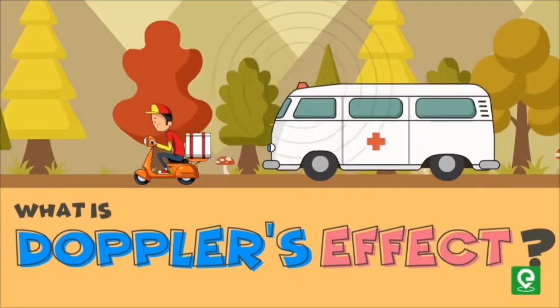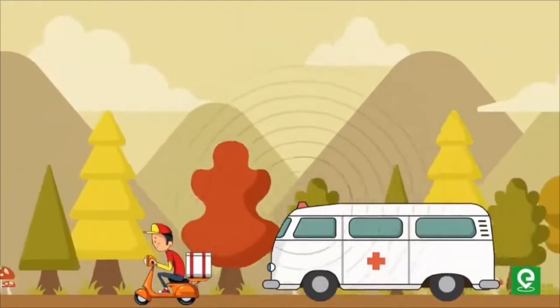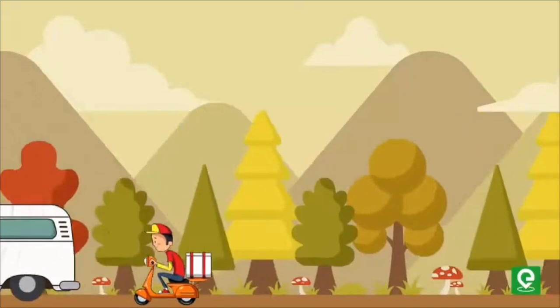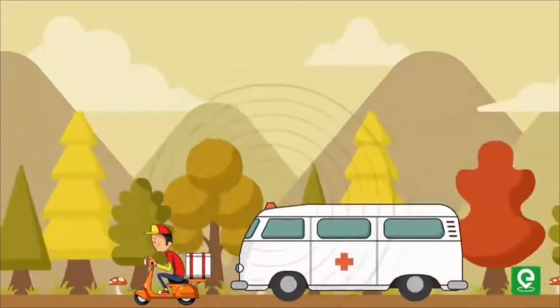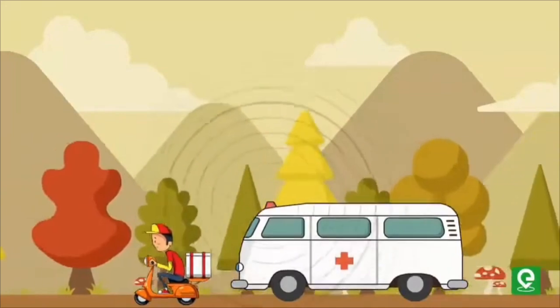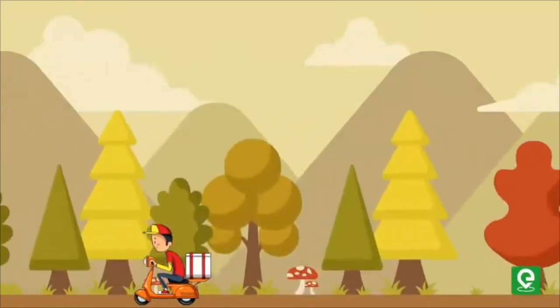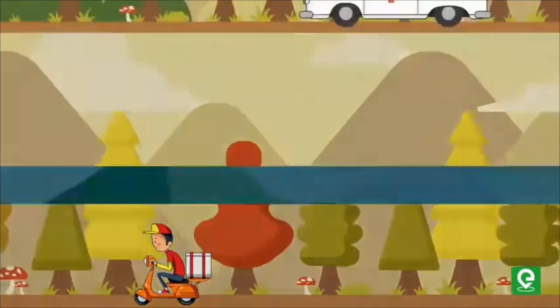What is Doppler's effect? Have you ever noticed that the sound of an ambulance siren changes as it passes by your scooty on the road? The siren sounds louder and more shrill as the ambulance approaches your scooty, but then changes its pitch as soon as the ambulance overtakes you. Each one of us has noticed this unique changing sound of the siren.